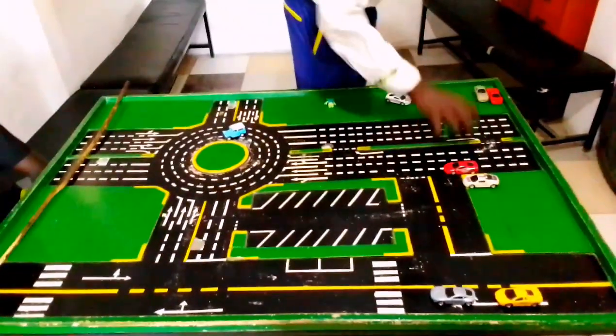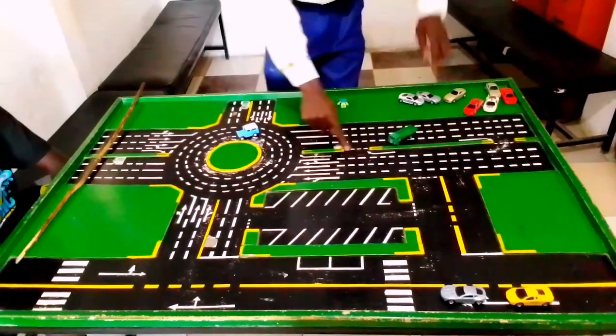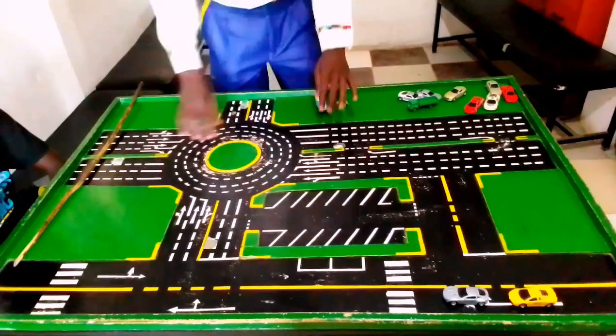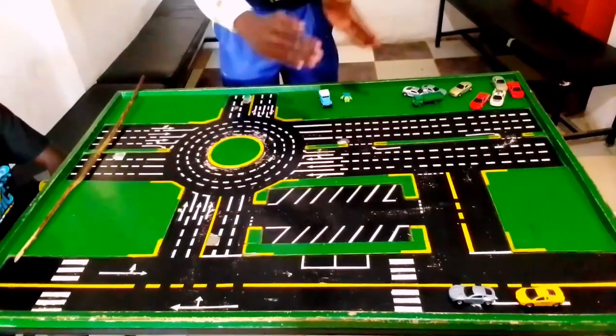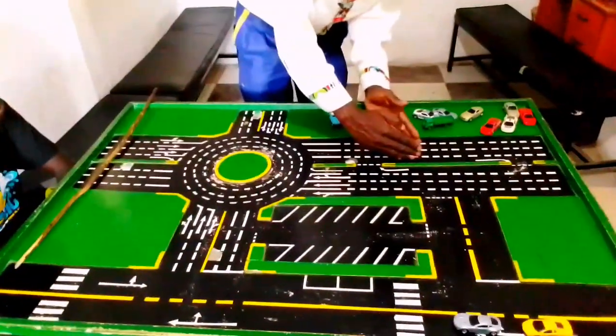Another feature is the central reserve. This is the central reserve. This central reserve divides two roads of one-way traffic. It's a boundary, a barrier from this road to that road.